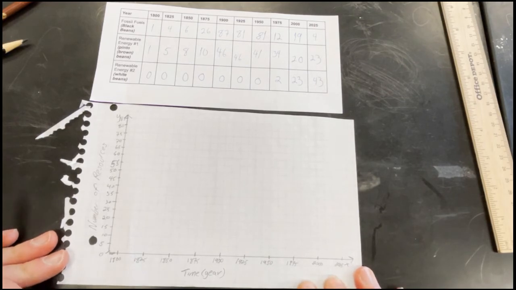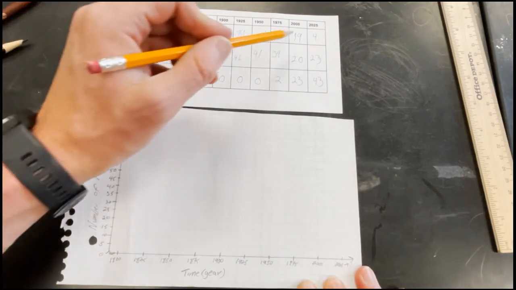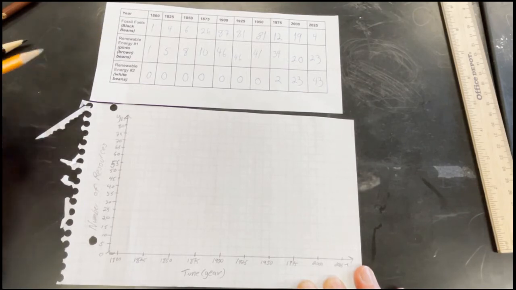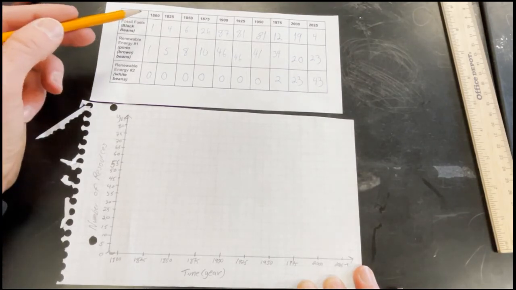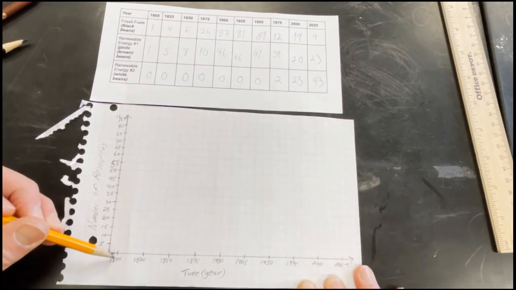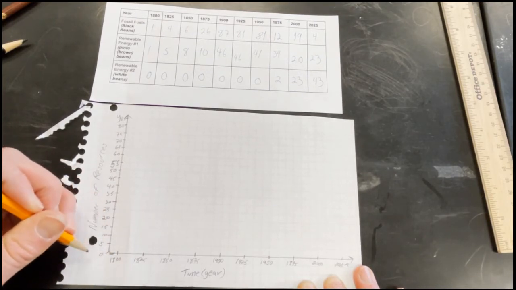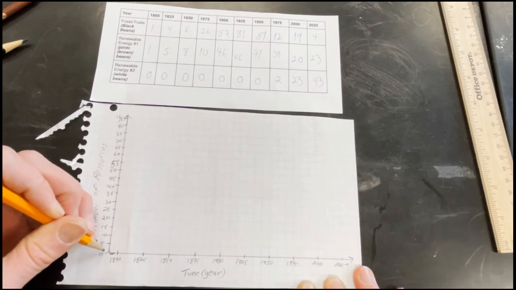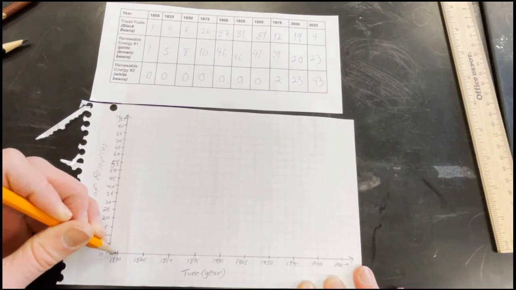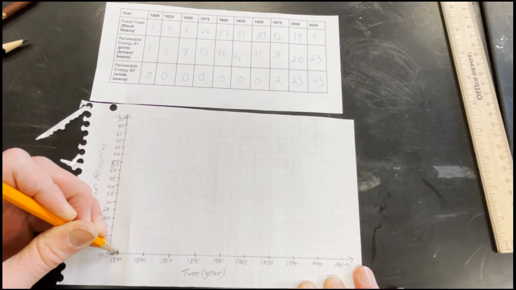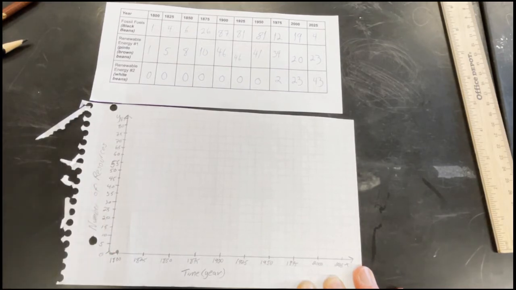Now it's time to start plotting our data. So I'm going to start off with one row of our data. I'm going to start off with plotting our fossil fuels. So I'm going to go to the year 1800. In 1800 we only collected 1, which, you're going to see there's not a 1 on my y-axis, but if there was, it would be somewhere down here. So I go 1800 and I go 1. I'm going to make my first point right down there, very close but not on the x-axis.